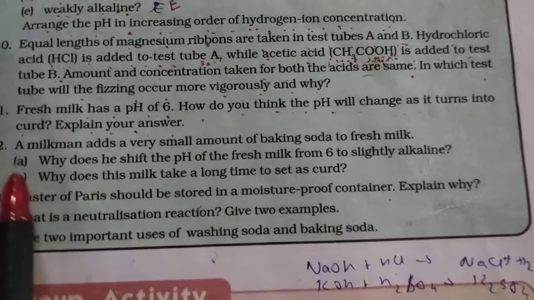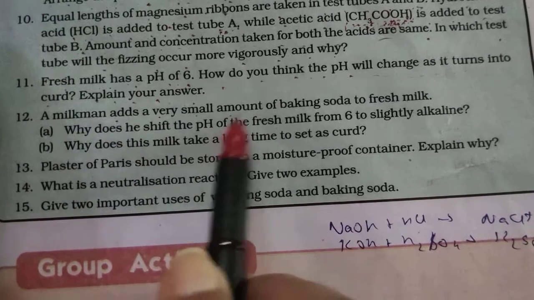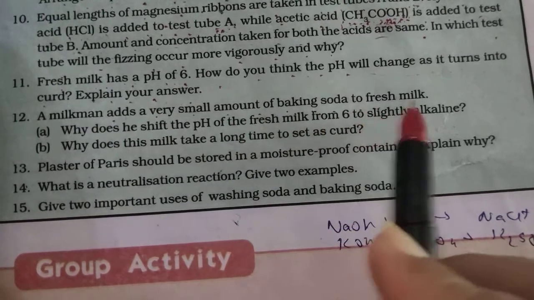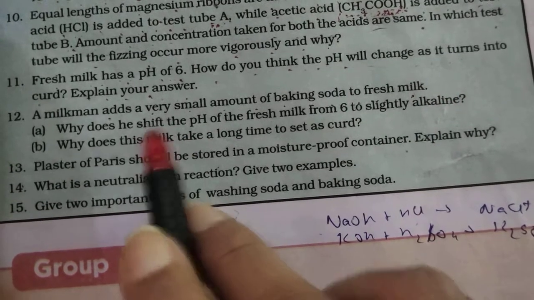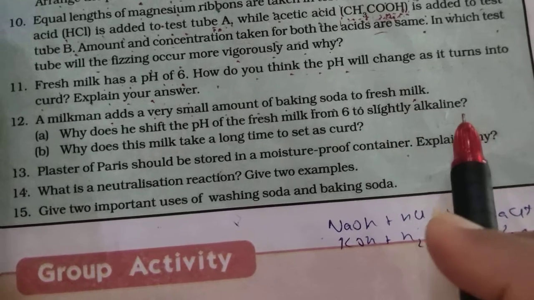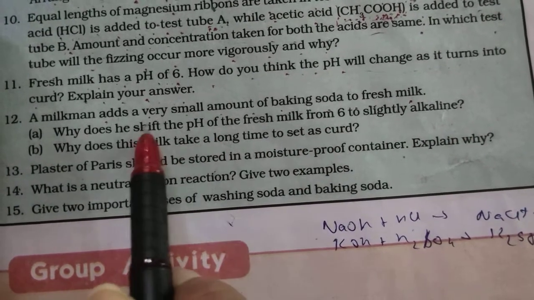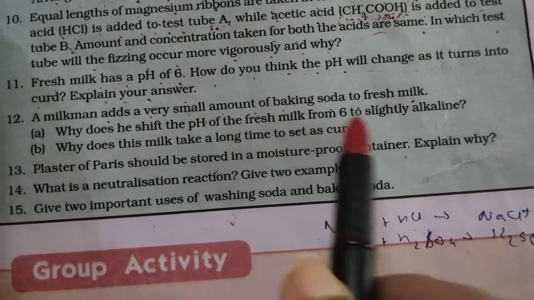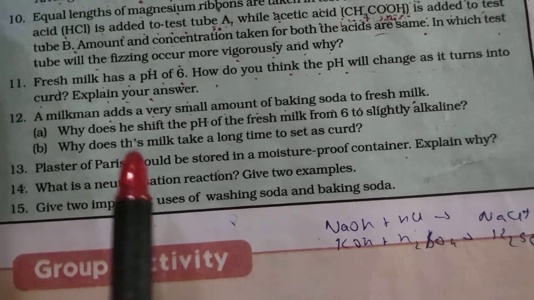Okay. Next, question number 12. A milkman adds a very small amount of baking soda to fresh milk. So you know baking soda is basic in nature. That is why, whenever he adds baking soda to the fresh milk, the pH of the solution will increase.